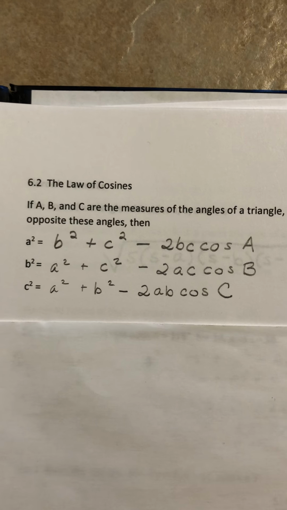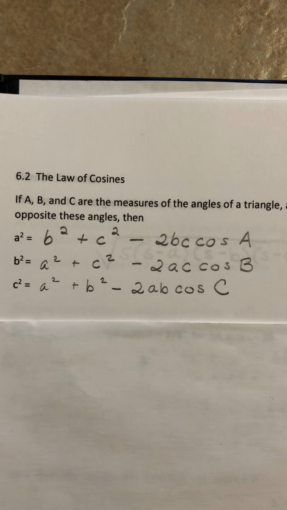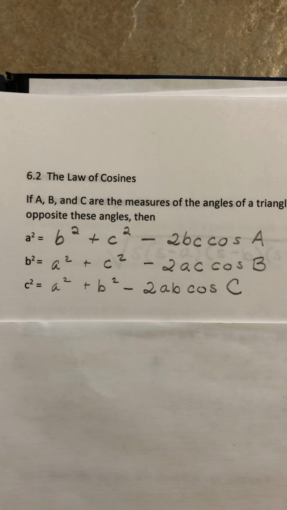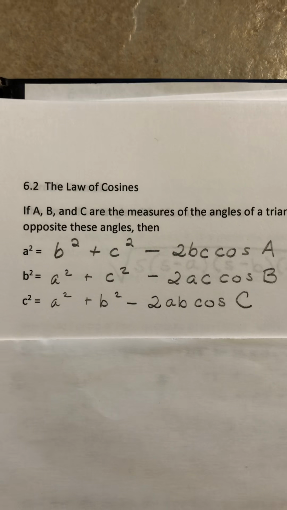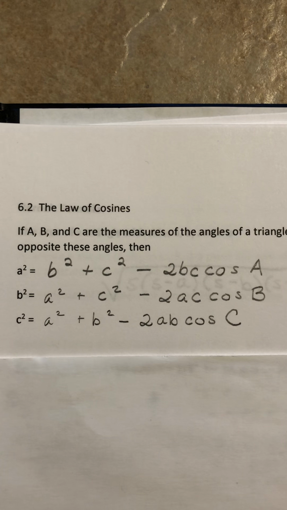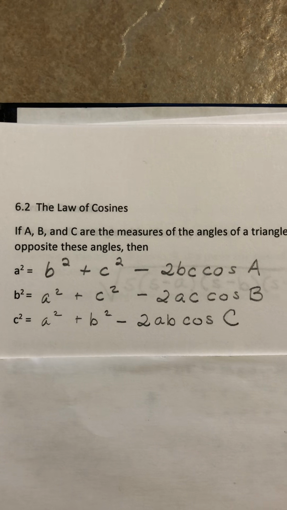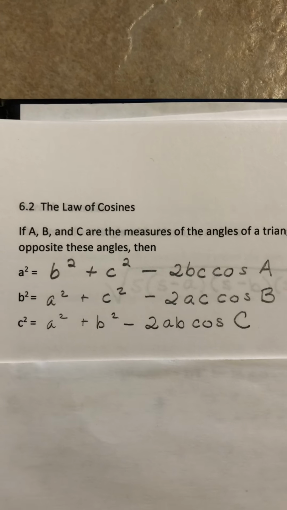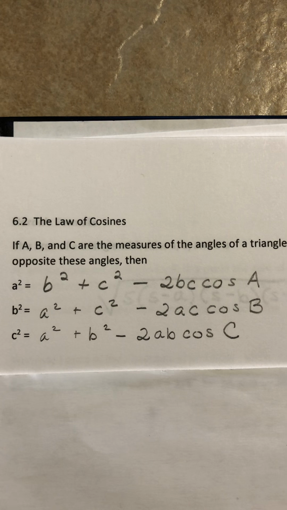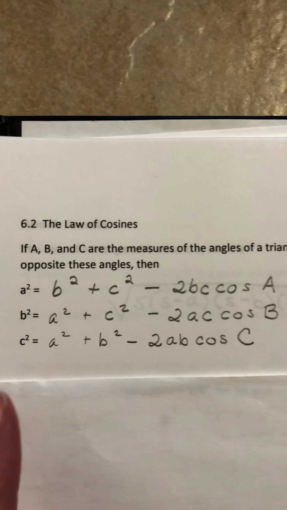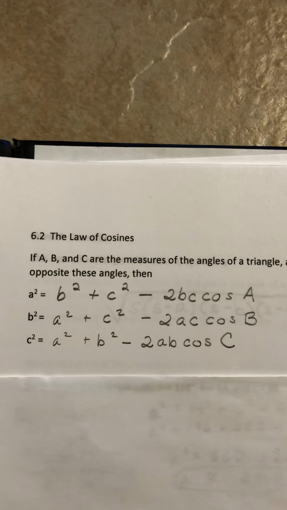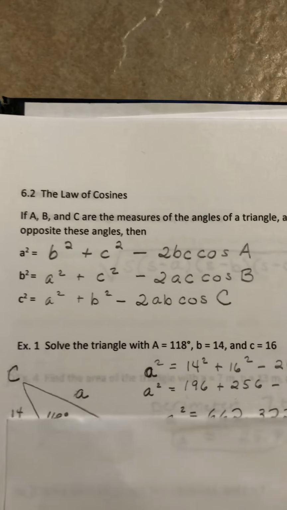Now, there really is only one formula for the law of cosines, but this is three different ways to express it. So a squared is equal to b squared plus c squared minus 2bc times the cosine of A. And you'll notice that the other two formulas are similar, but you would be solving for b in the second equation, and you'd be solving for c in the third equation. So let's see how this works in an example.